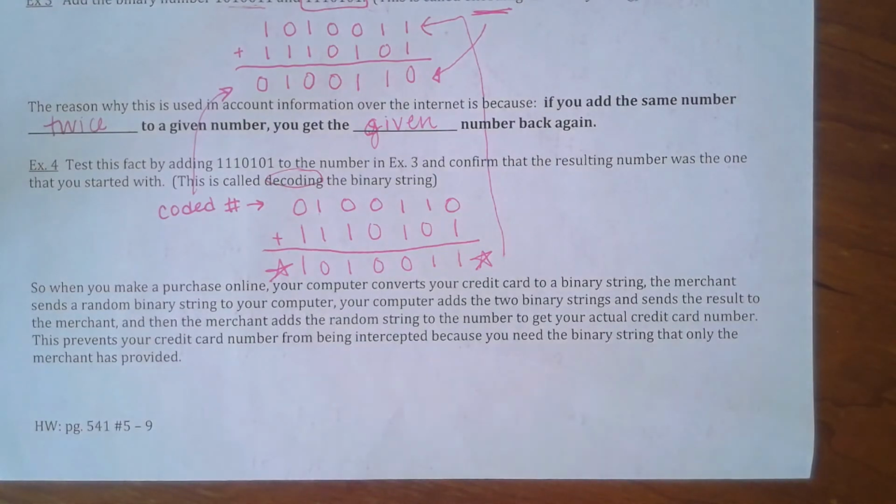And so that makes it more encrypted, because if someone were to intercept that random binary string somewhere, while you're transferring that information from your computer to the merchant, if that were to get hacked, they would have your credit card information because it'd be really easy to decode. But because they sent this random binary string to you and added it to your credit card information, it ended up getting an encoded binary string.